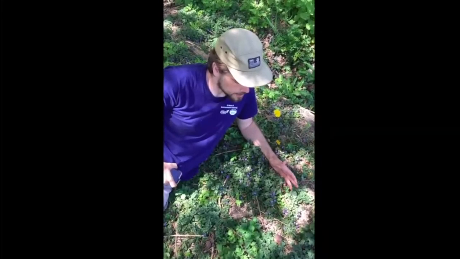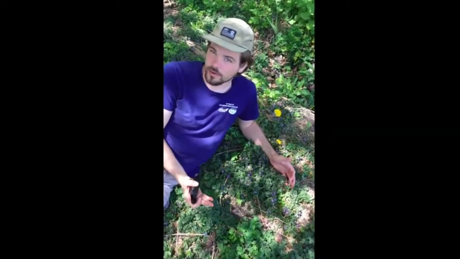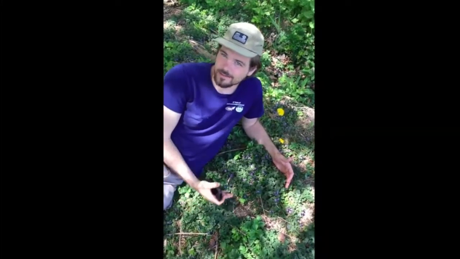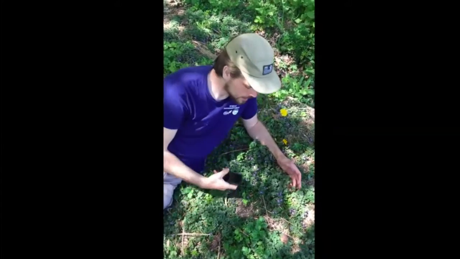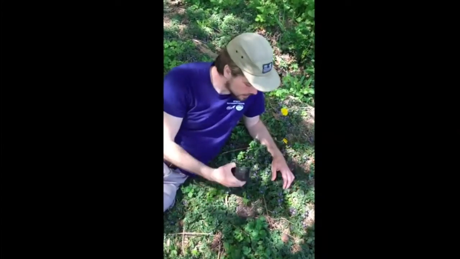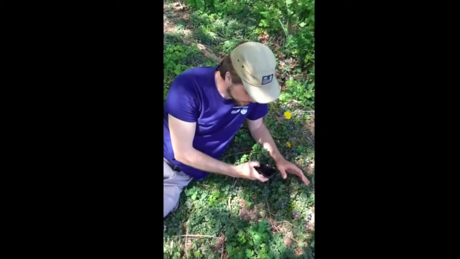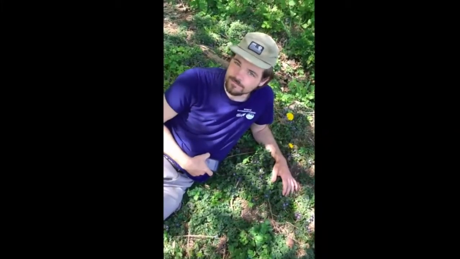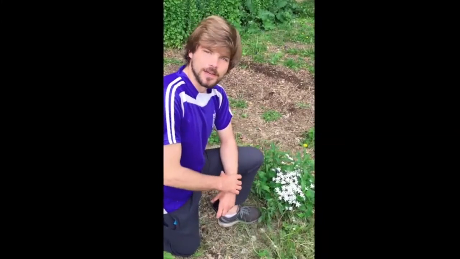The next thing you want to do too is take multiple photos, if you can, of the same plant to upload for your observation. So different angles, move things around if you need to when you're taking your photo. Keep in mind the 3 P's: no pull, no pick, no pocket.